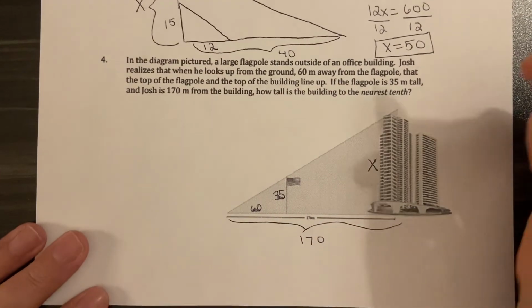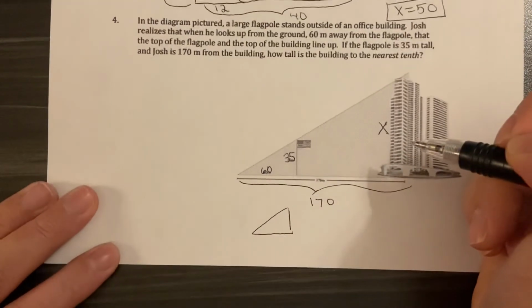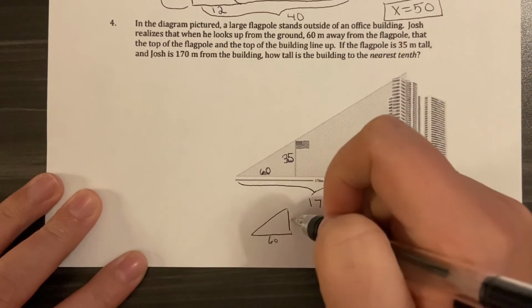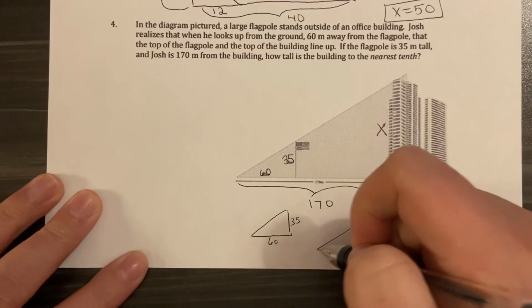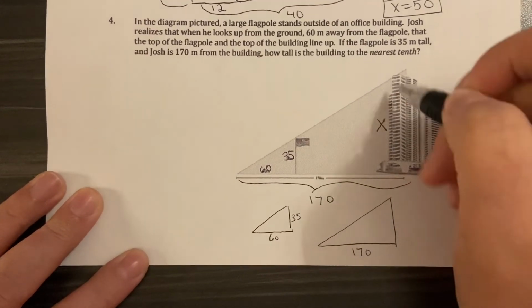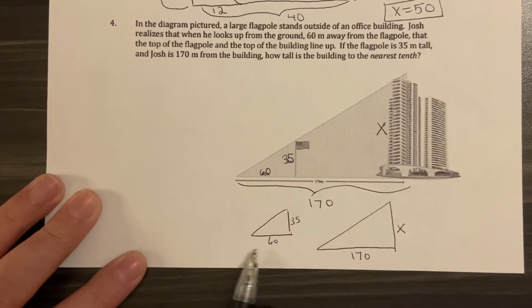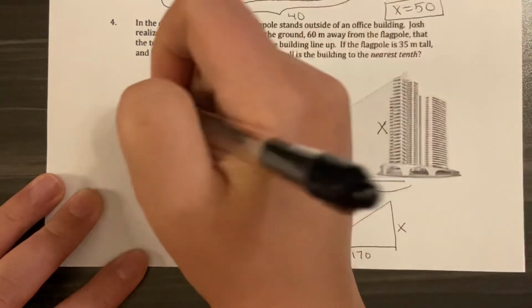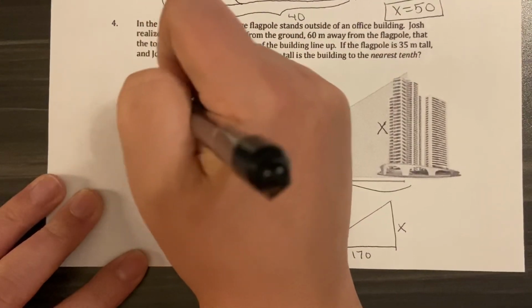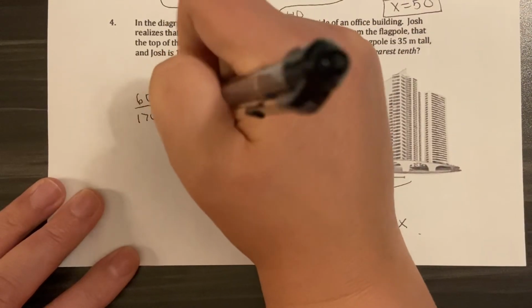So again, it's just like similar triangles. If you need to draw them separately, do it. But you have this small triangle with the 60 and the 35, and then you got this big one where this whole side is 170 and this side is x. So you just have to put the sides over each other. 60 over 170 is going to equal that 35 over x.